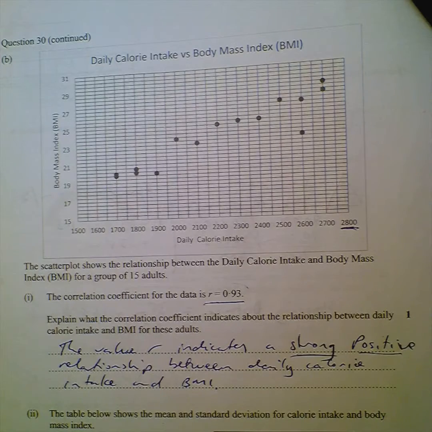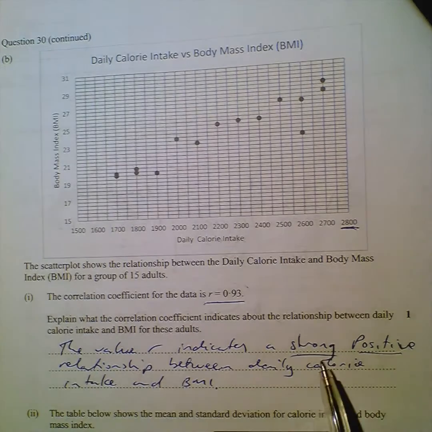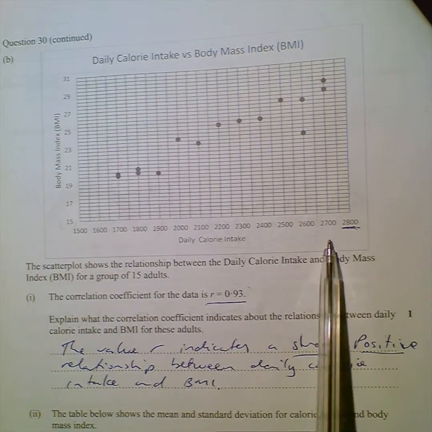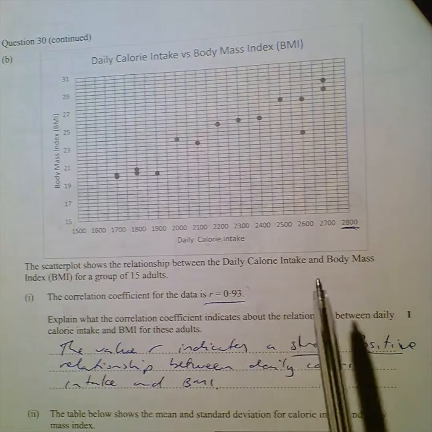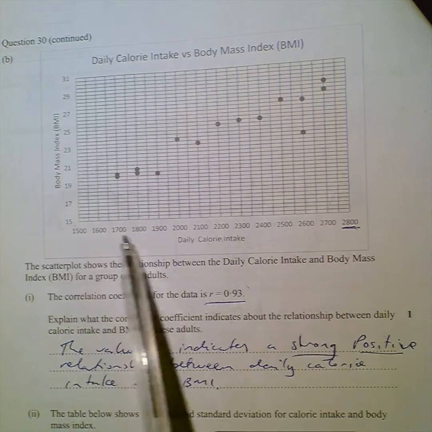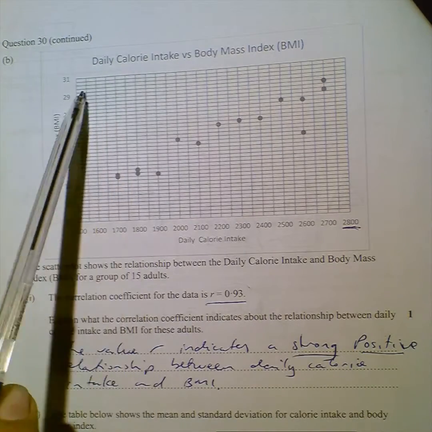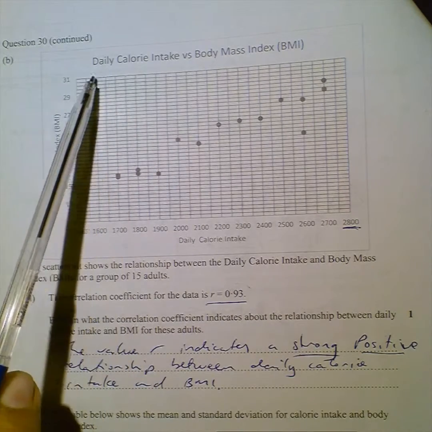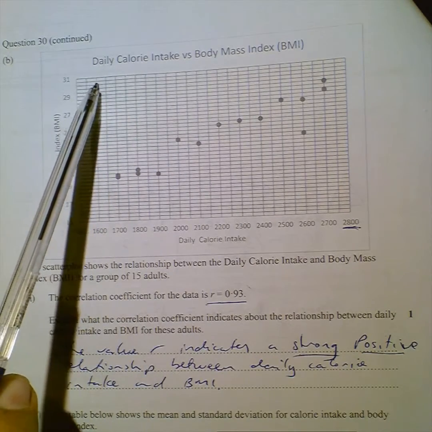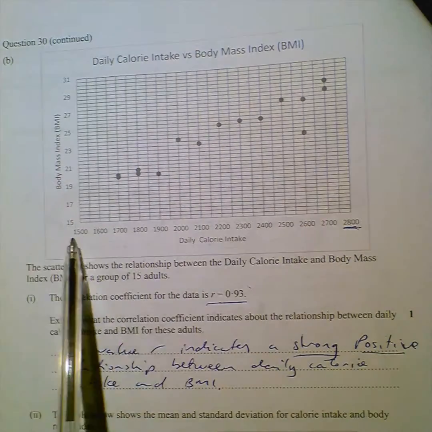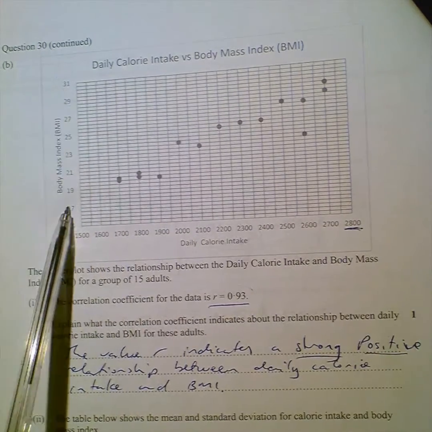What I haven't mentioned at this point yet, which I should have earlier, is that a strong positive relationship or a strong positive correlation basically means that as the daily calorie intake increases, so does the BMI. That's what a positive correlation is. As one variable increases, so does the other. And just for future reference, if you have a negative correlation, the data points will be aligned in the opposite direction. It means as one variable increases, the other decreases.